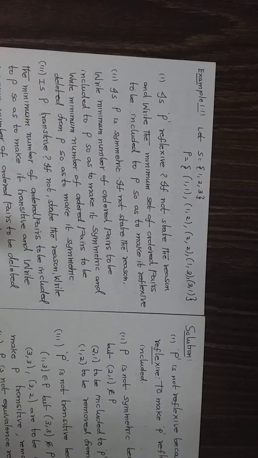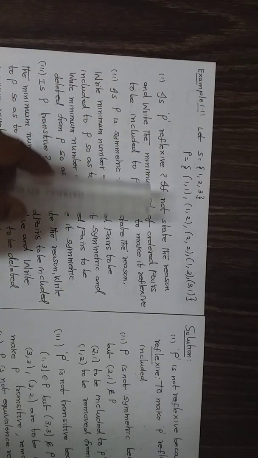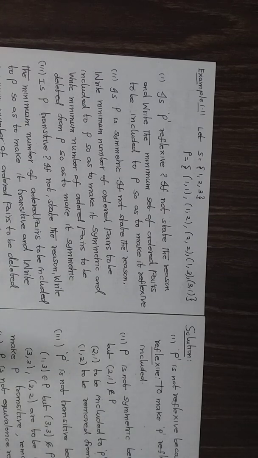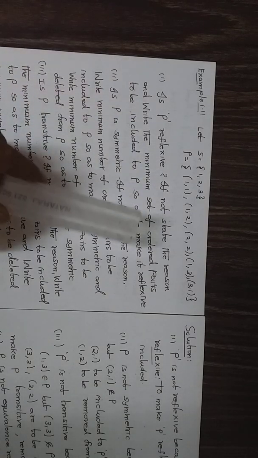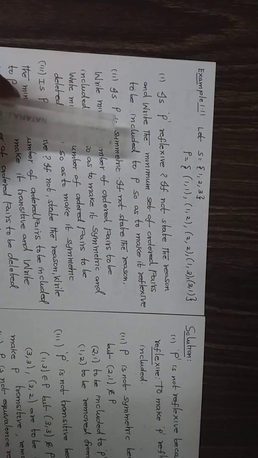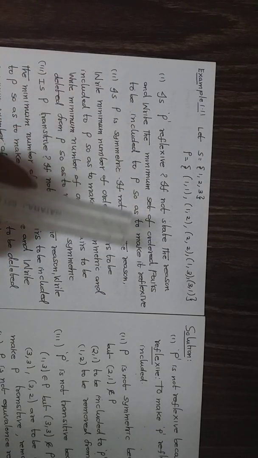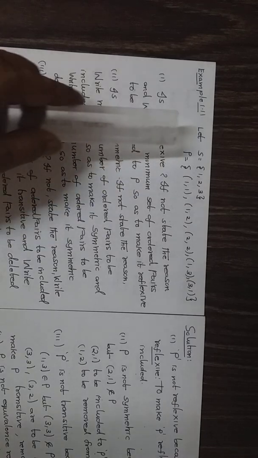Is rho reflexive? Is it a reflexive relation? If not, state the reason. Suppose it is not reflexive, you should tell the reason. And write the minimum set of ordered pairs to be included to rho so as to make it reflexive. So what kind of ordered pairs do you have to include to make this rho reflexive?